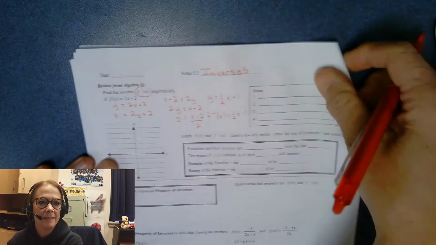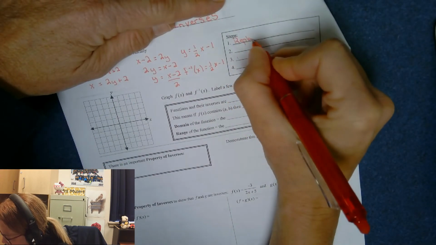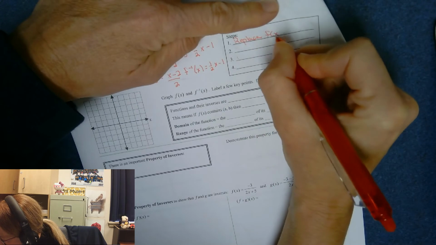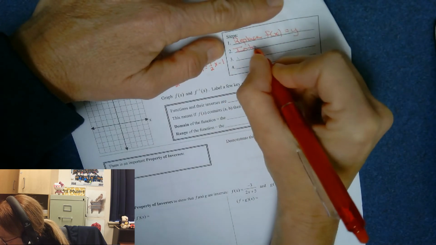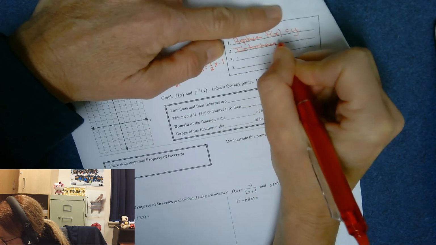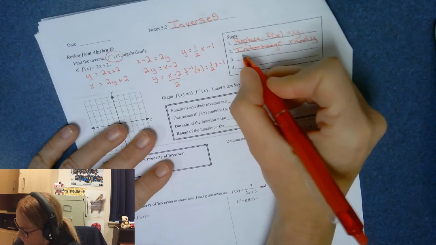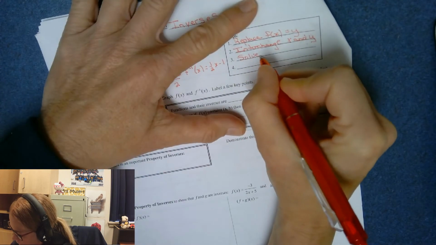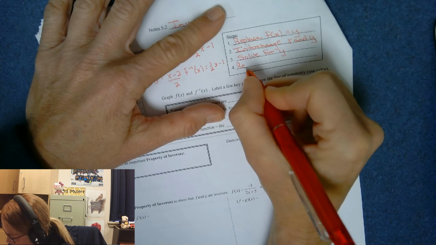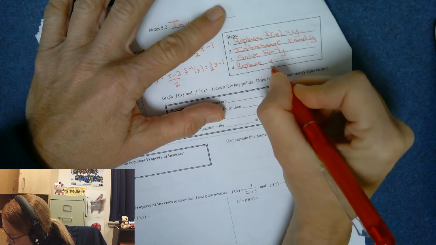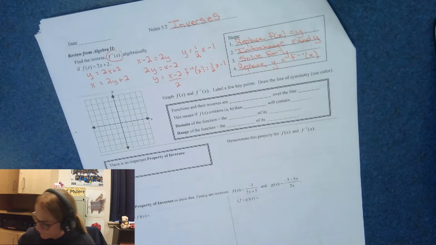So to summarize those steps in this box here, we replace function notation with y, interchange x and y, solve for y, so isolate y on one side, and then replace y with the inverse notation. Okay, perfect.